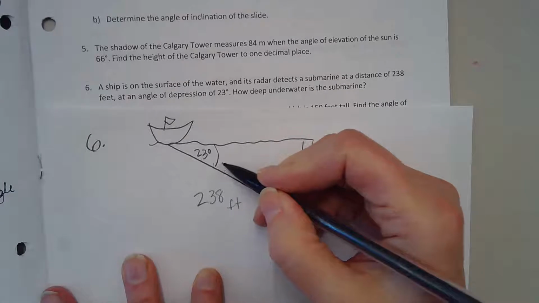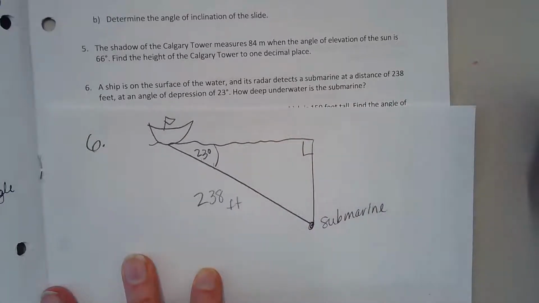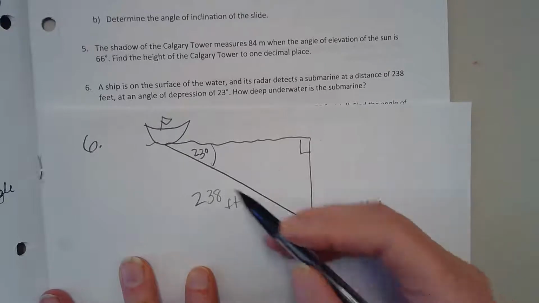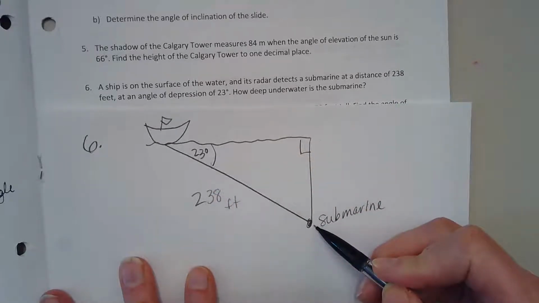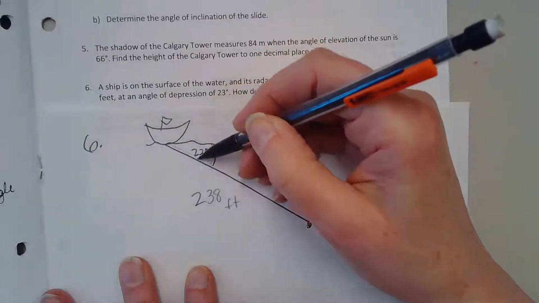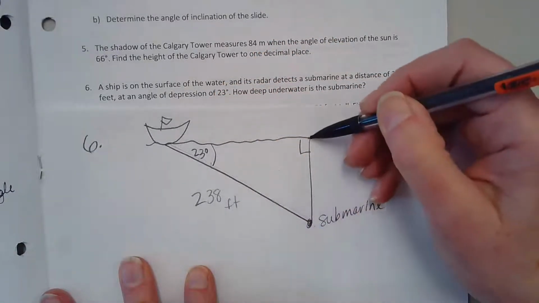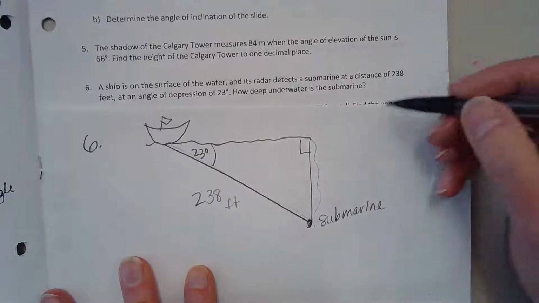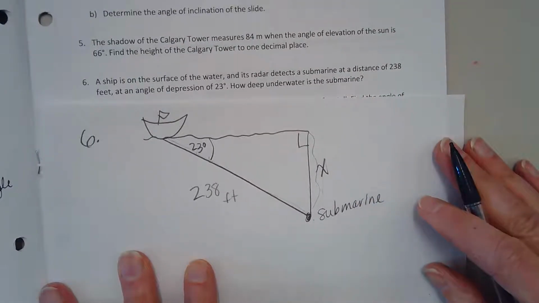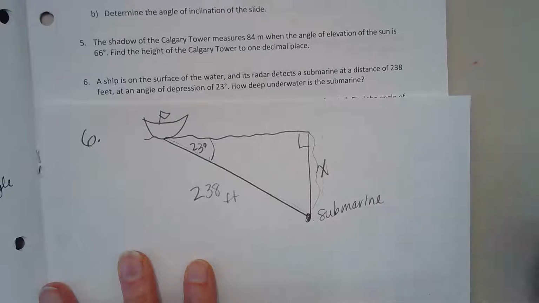So in this case, we got lucky. This is the angle of depression. So how deep underwater is the submarine? You might be tempted to say it's 238 feet deep, but that's not the closest. This is actually how deep it is, right? So this is what I'm looking for. So what trig ratio am I going to use?